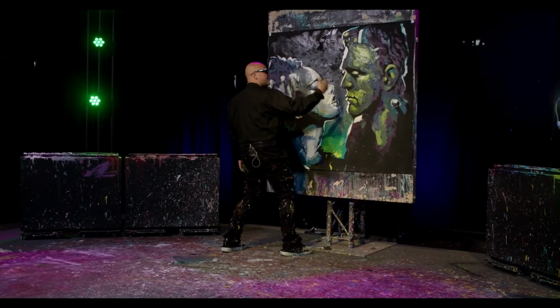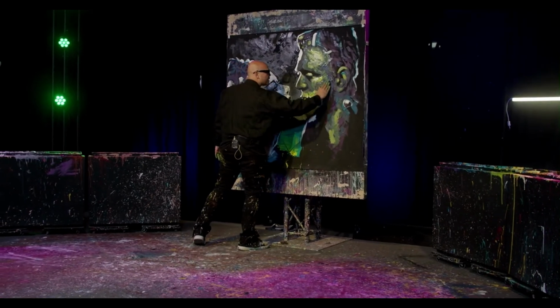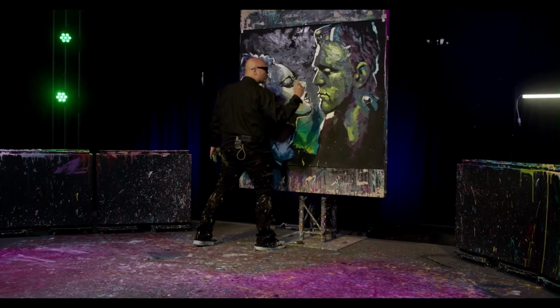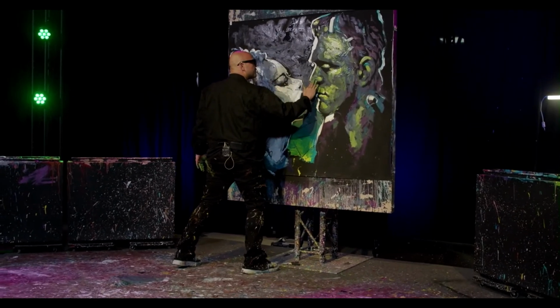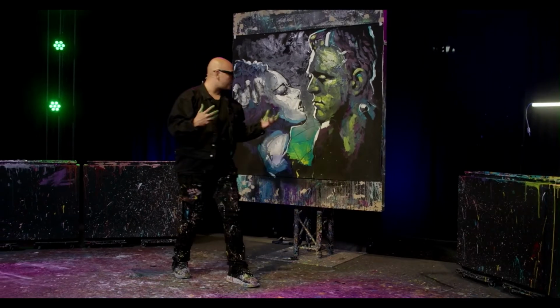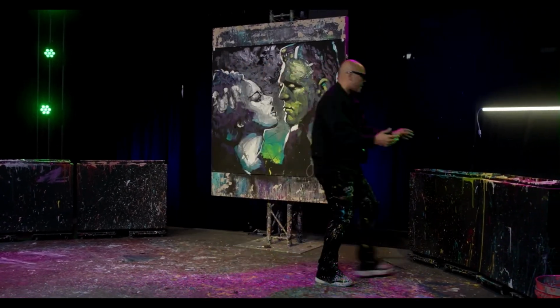Again, the more paint that we add on top of this, you're still going to see that original color that we started with. Those cool colors, the purple, the blue. That's why we started with that, because you can still see it and feel it the more that we add on top.